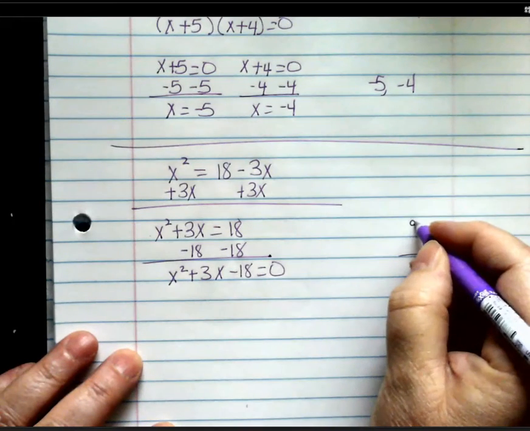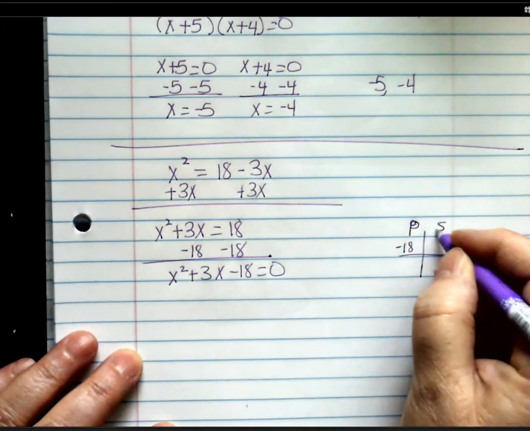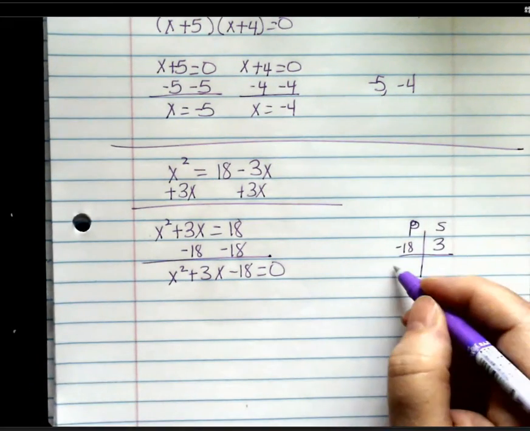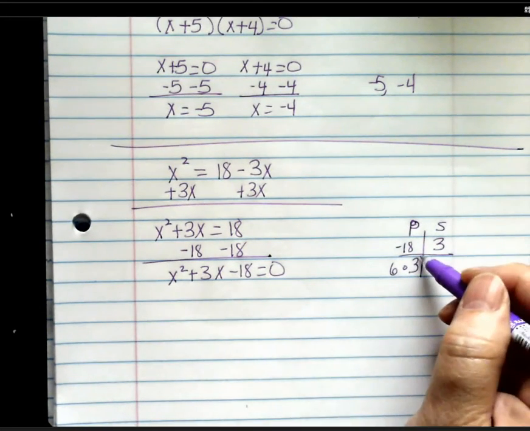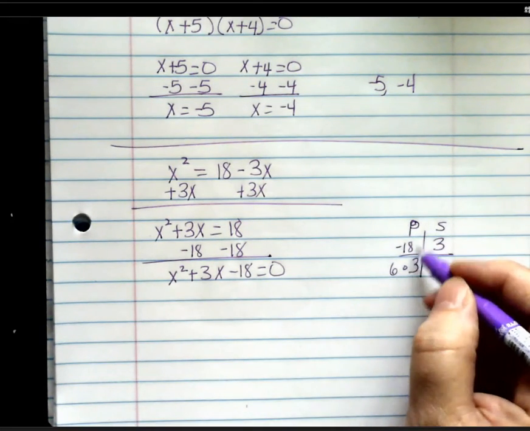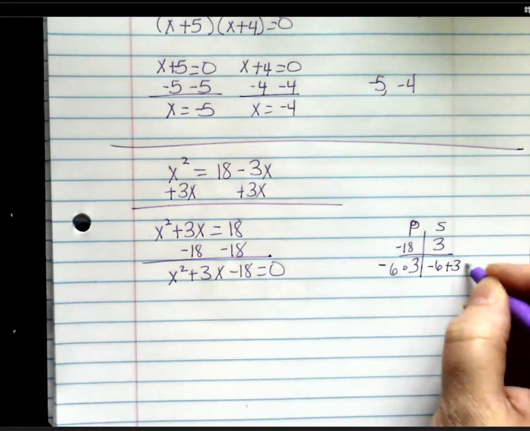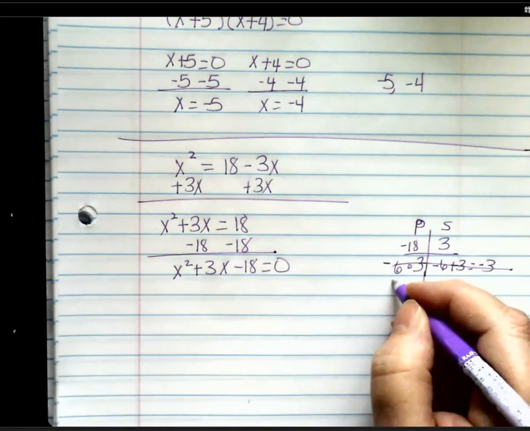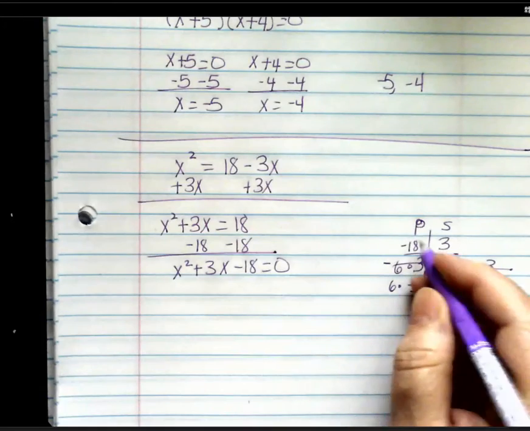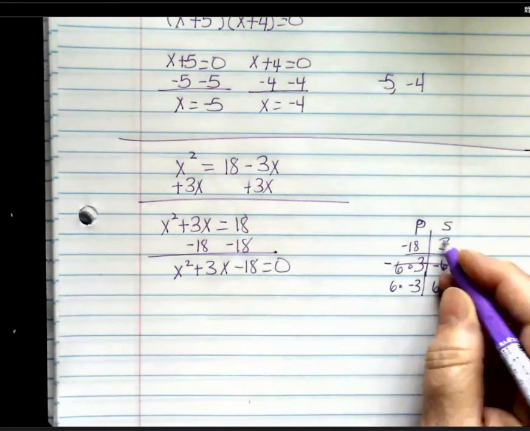It's a product of negative 18 and a sum of 3. 6 times 3 will give me a positive 18. If we made the 6 negative, negative 6 plus 3 would give me negative 3. I don't want that. So 6 times negative 3 gives me a negative 18. 6 plus negative 3 gives me a positive 3.